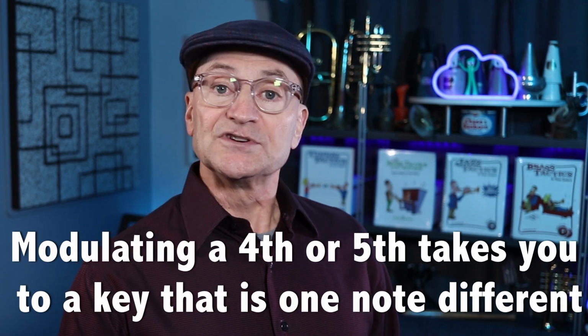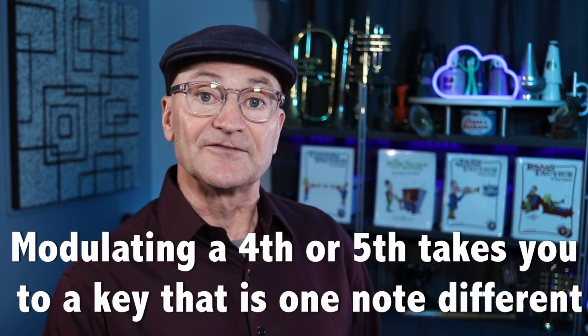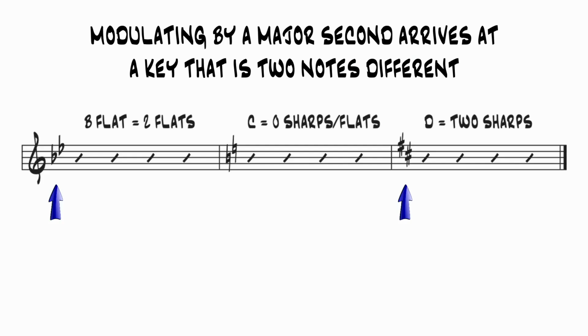When you modulate up or down by an interval of a 4th or a 5th, as is the case if you're going from B flat to E flat, you arrive at a key signature that's only one note different. When you modulate up or down by a major 2nd, such as from C to B flat or C to D, you arrive at a key signature that's 2 notes different.